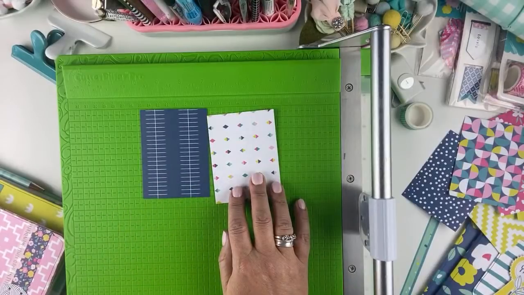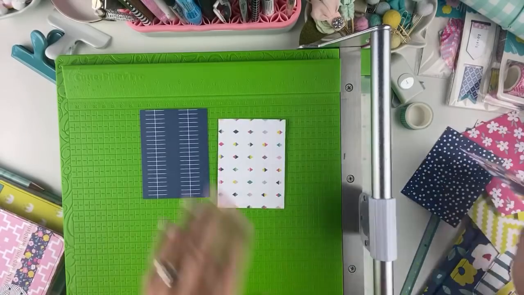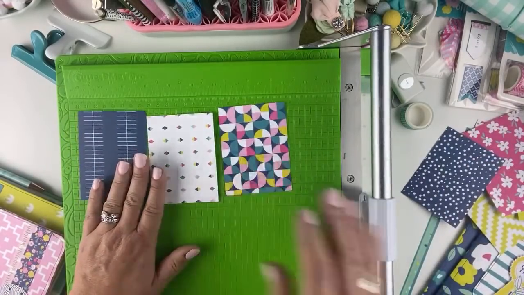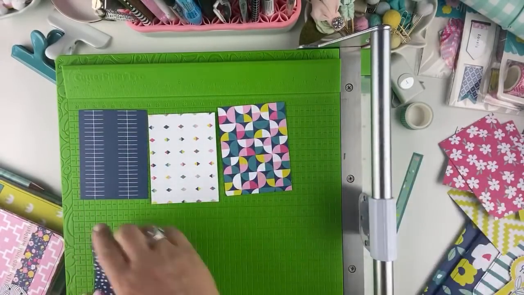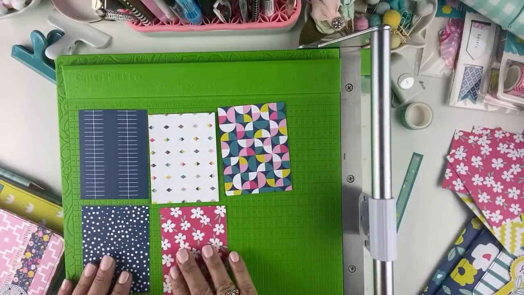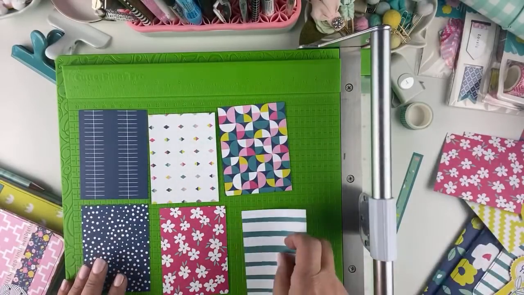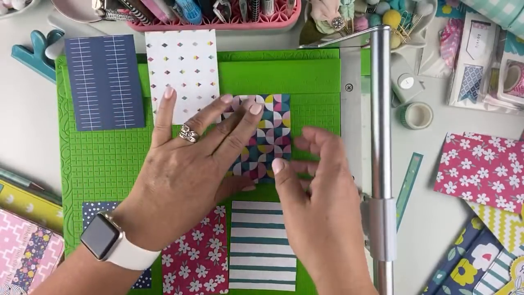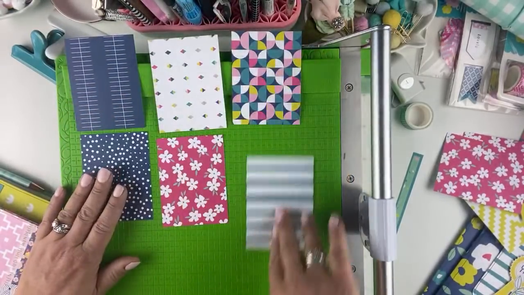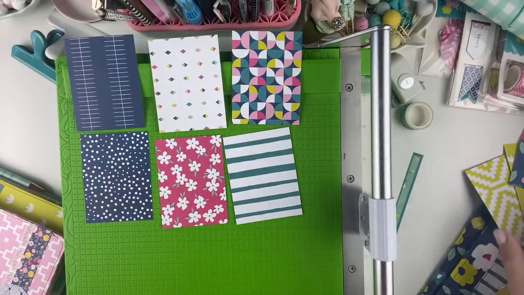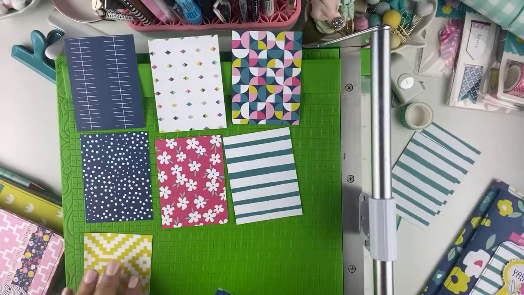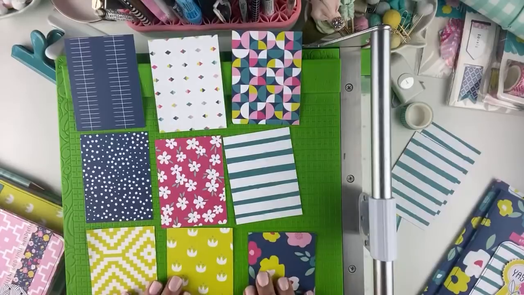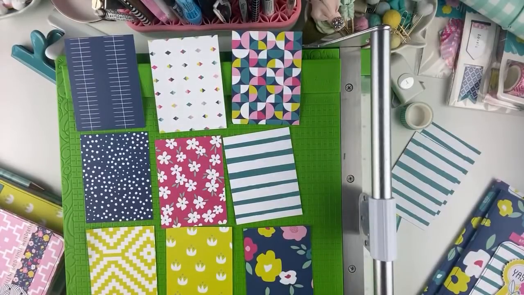And let's see, 1, 2, 3, 4, 5, 6, 7, 8, 9. Let's make sure I have 9. 1, 2, 3, 4, 5, 6, 7, 8, 9. Okay, there. Are we good? We have 9 different 3x4s.